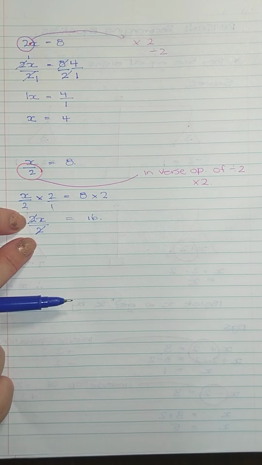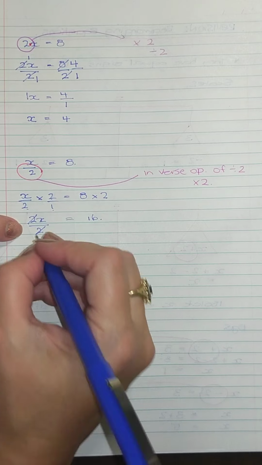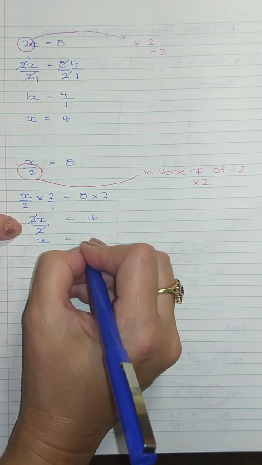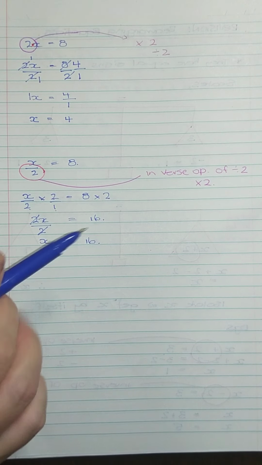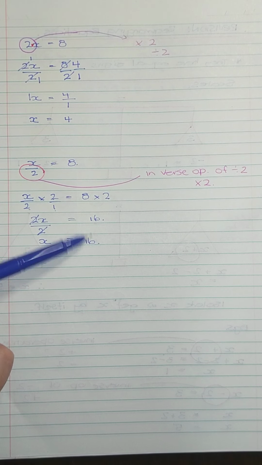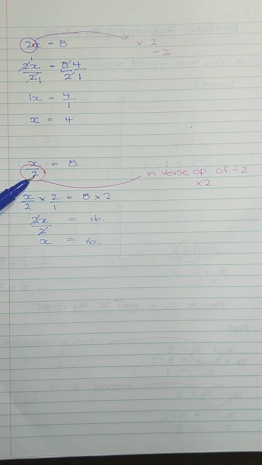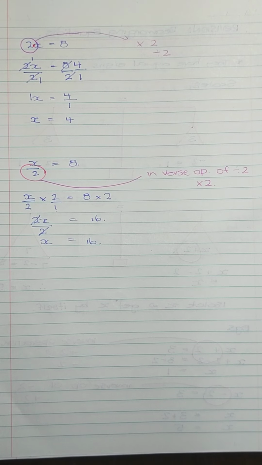It's the same thing. How many 2's in 2? 1. Basically, you're left with x equals 16. Let's have a look and see if this is true. There's a way of checking it. We substitute 16 back to where x is. So 16 divided by 2 equals 8. Does it? Yes, it does. 16 divided by 2 is 8. Perfect. So there's a way of checking your answer.